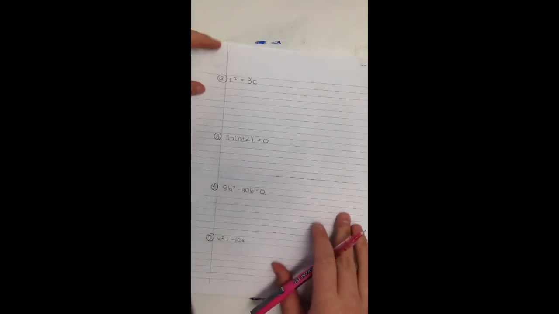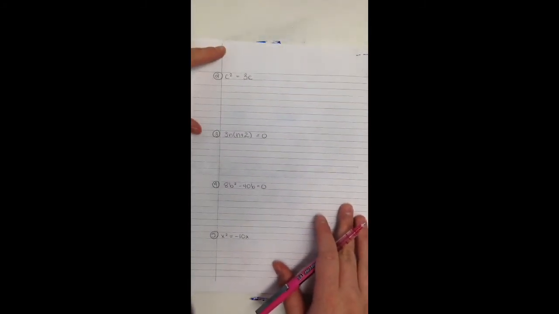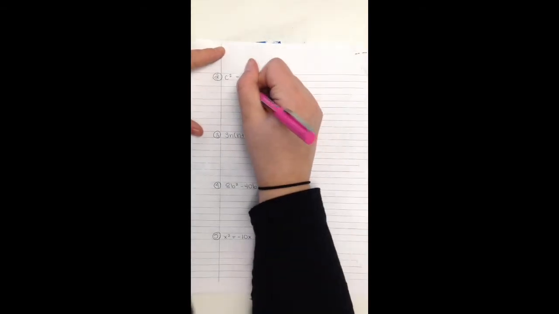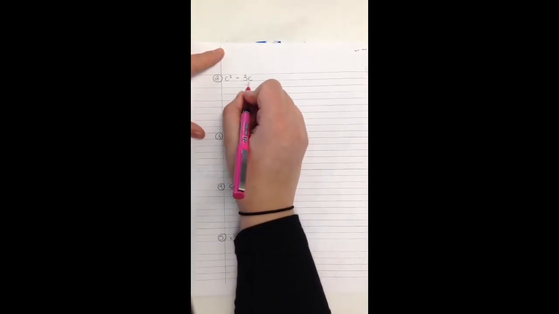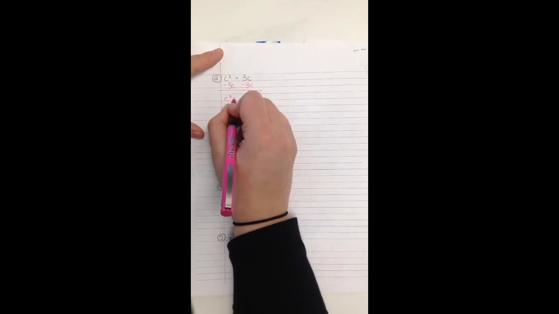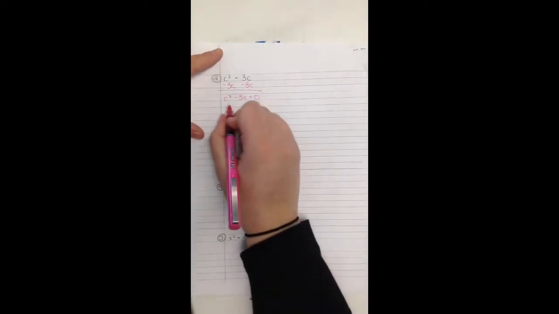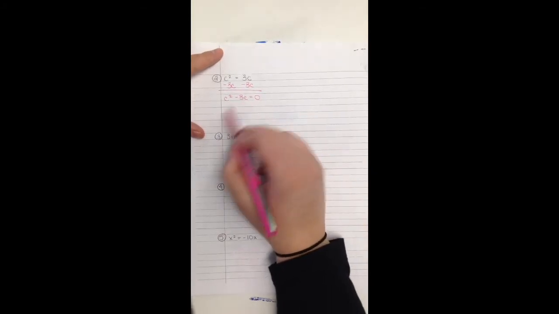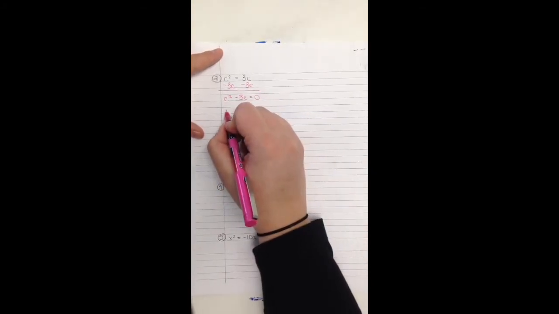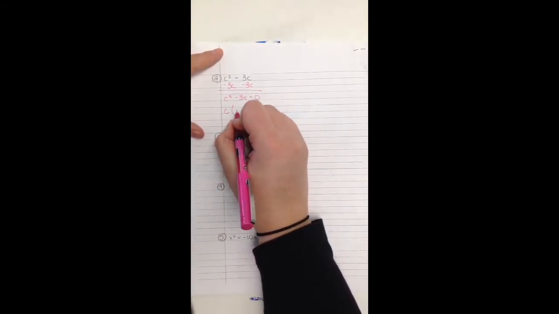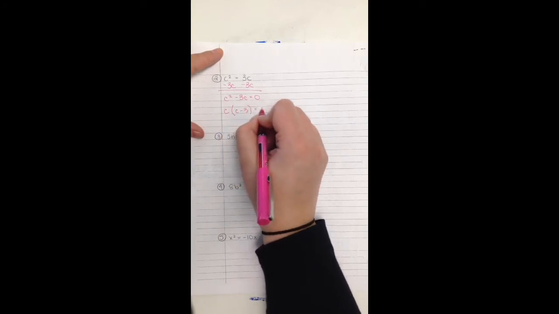Turn to the next page. Now sometimes they're not going to write them equal to 0. You need to rewrite them equal to 0, then factor, and then find each of your factors. So over here, I'm going to subtract 3c. I'm left with c squared minus 3c equals 0. This is when I'm going to start factoring something out. What did these have in common? Just one c. So we're going to take c times c minus 3 equals 0.